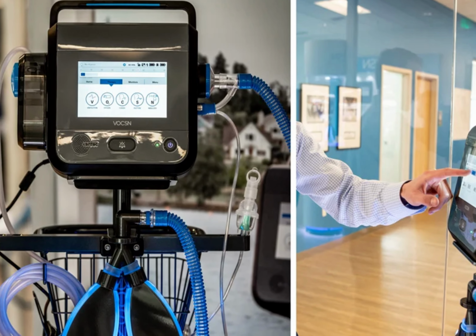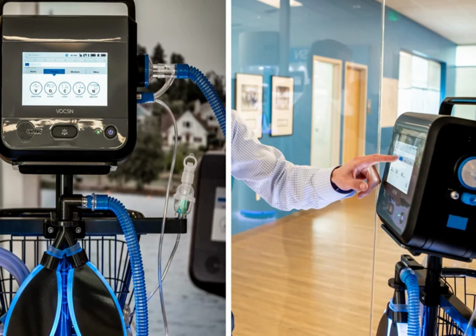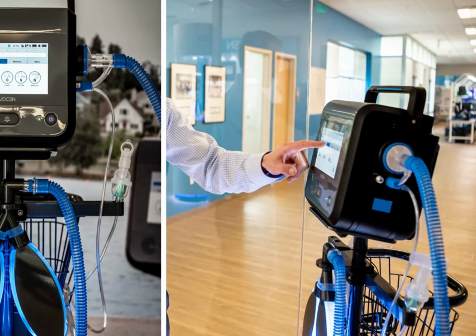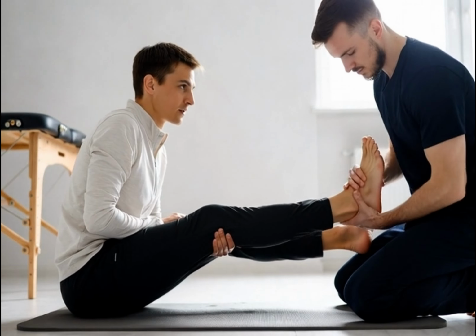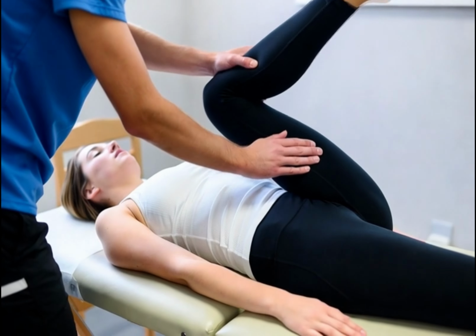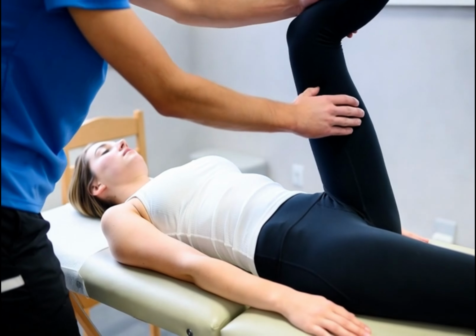Respiratory support. Use of BiPAP, CPAP, or mechanical ventilation if the diaphragm becomes too weak. Physical therapy. To maintain range of motion and manage weakness: canes, walkers, orthotics for foot drop.